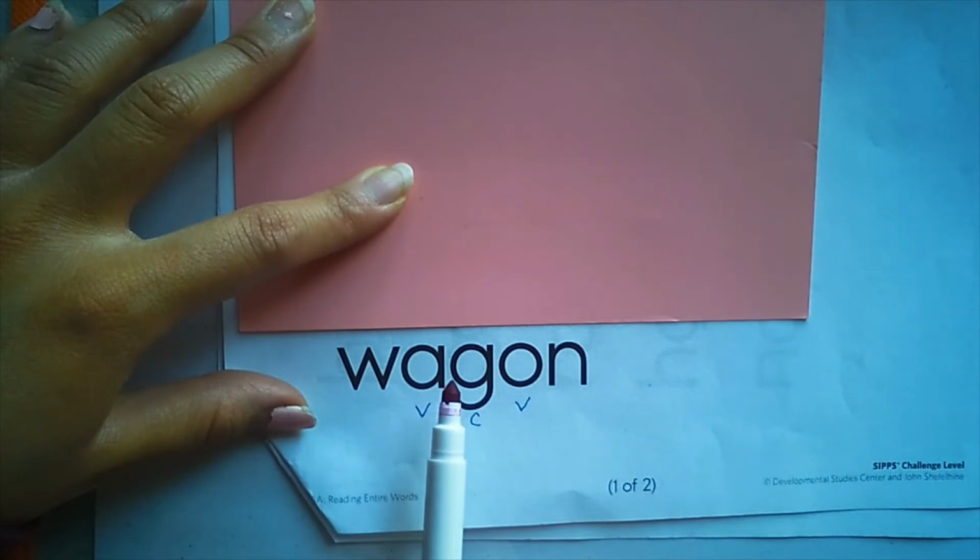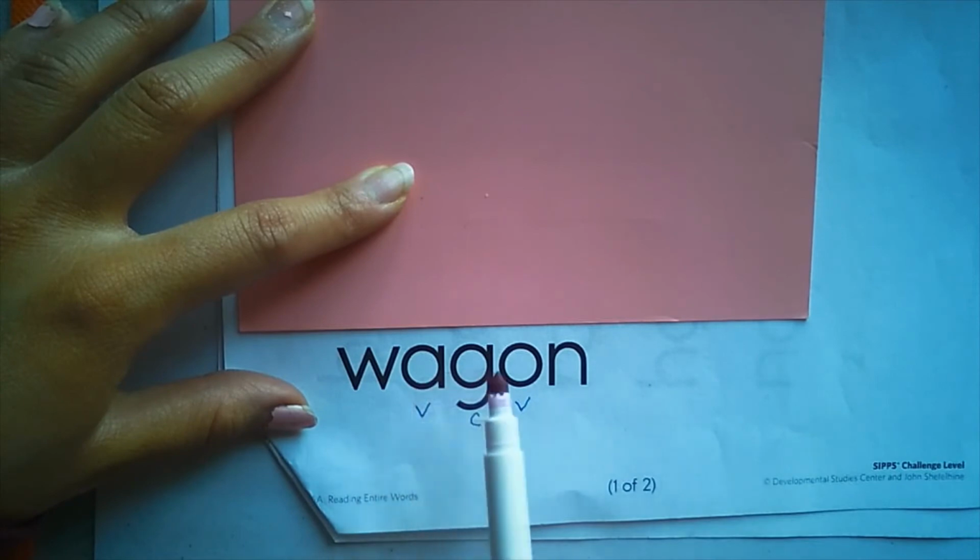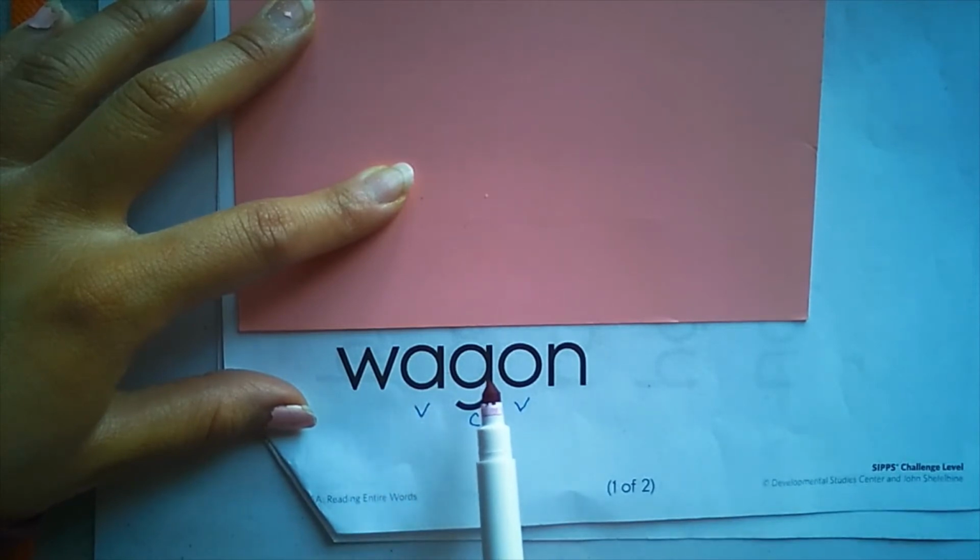Okay, first syllable, wah. Second syllable, gun. Yeah, it seems like the split could potentially make sense right there. Now let's try it and see if it works over here.